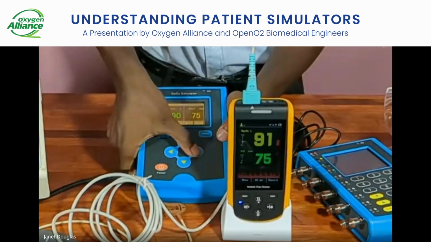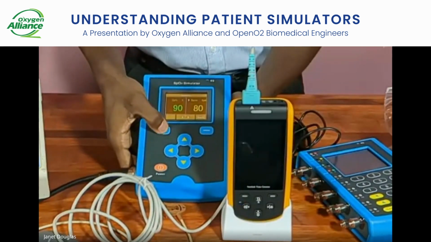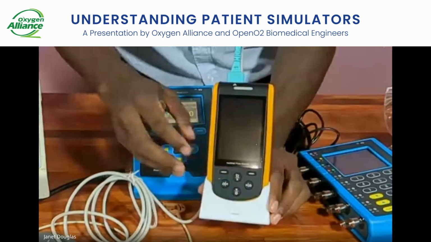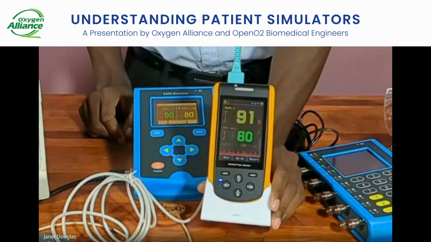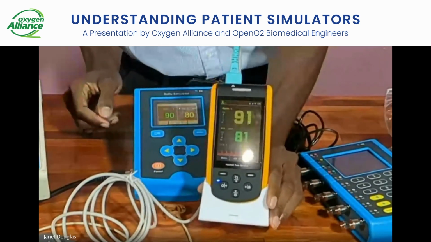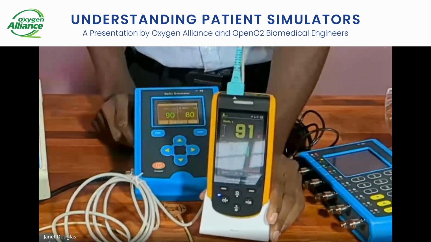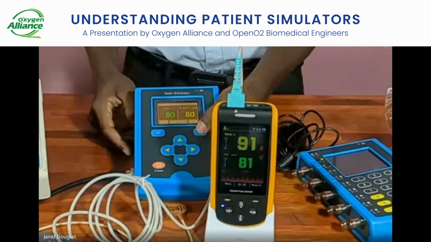We can try to change the SPO2. Right now it's at 75. We can increase it to 80, and you click OK. And then you also need to see how the pulse oximeter is behaving. Right now, the pulse oximeter is also going to 80 and 81. So the readings are okay. So that's the manual test.